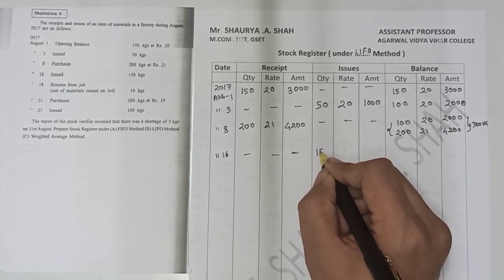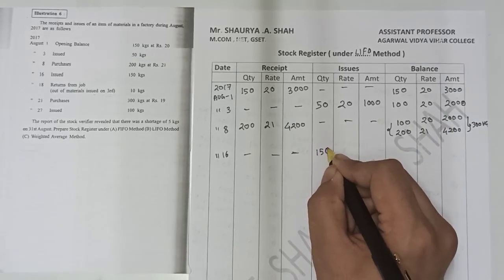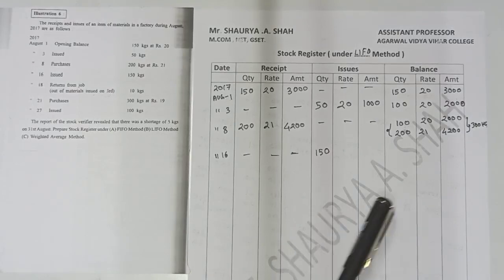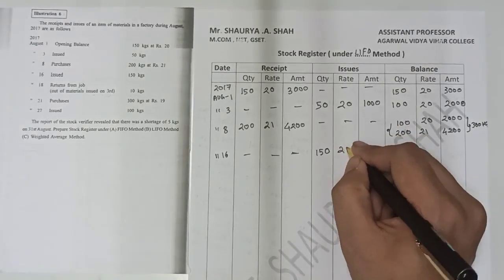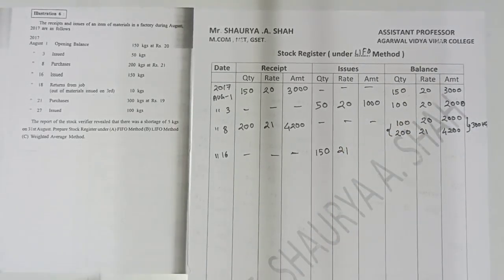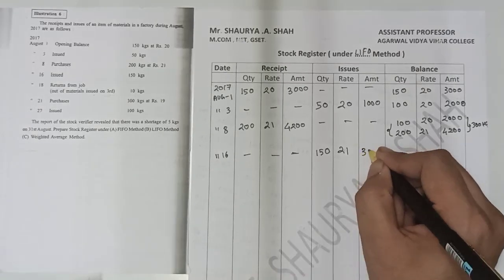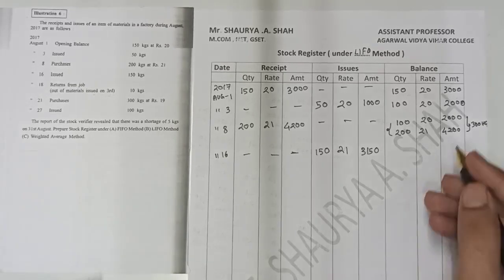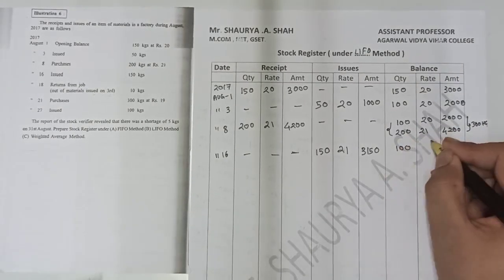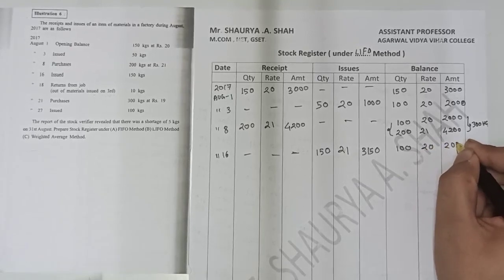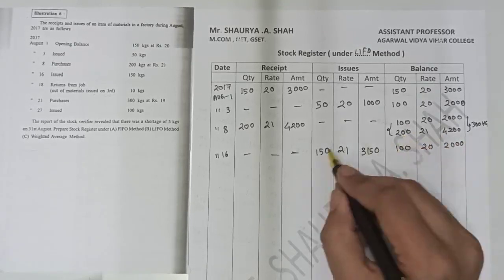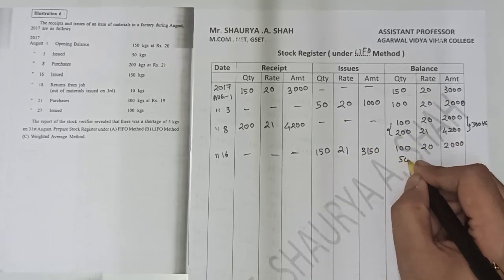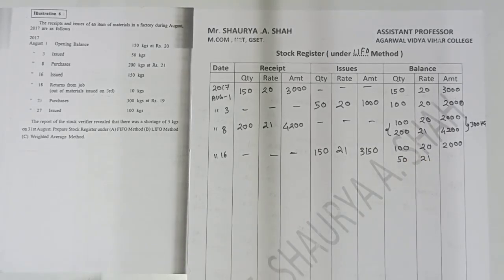So the person who came last will go first. So 150 out of this, right? Directly total 150 out of this. What is the rate? 21. So 150 into 21 gives me 3150. So my issue is complete, right? Now what I am having is 100 kg at the rate of 20, that is 2000, and 200 minus 150 means 50 kg at the rate of 21.